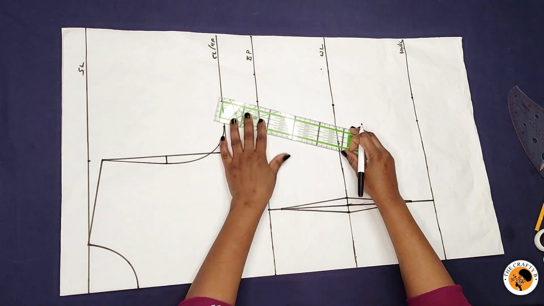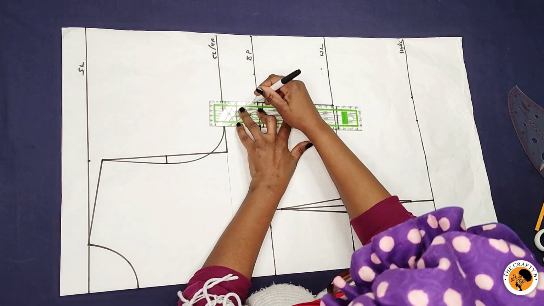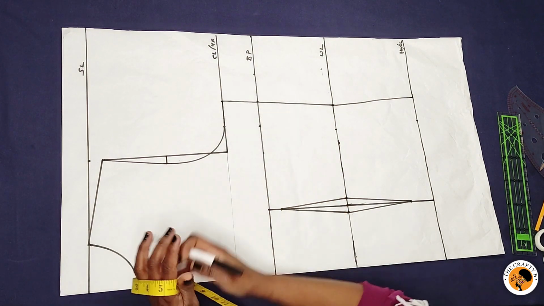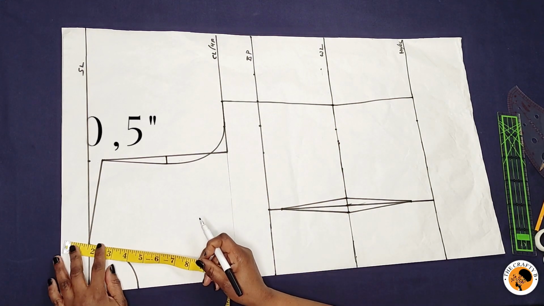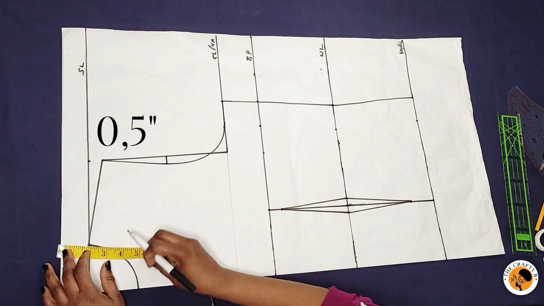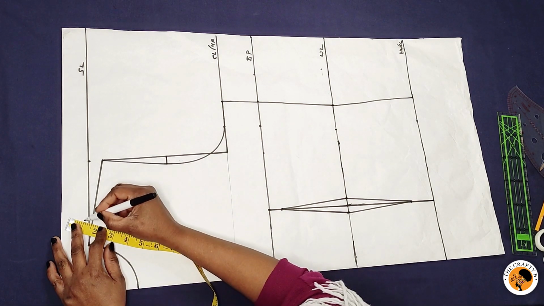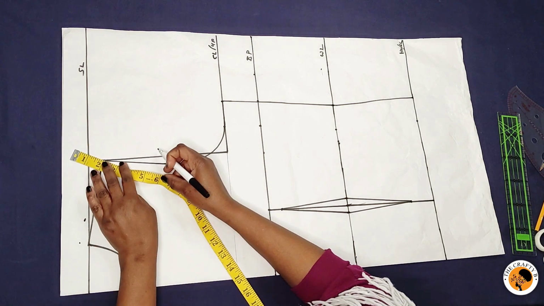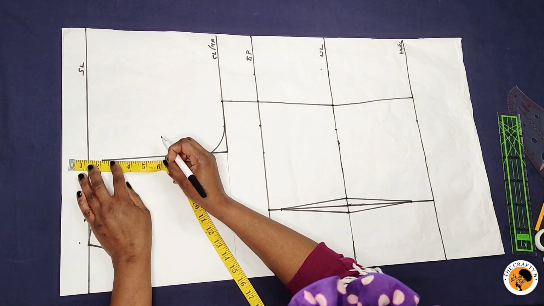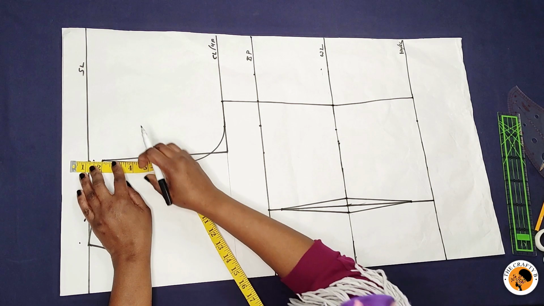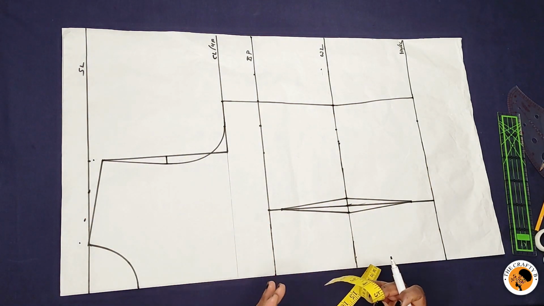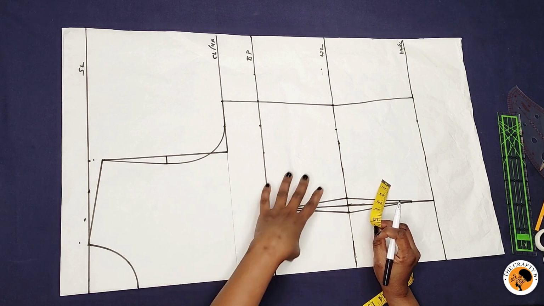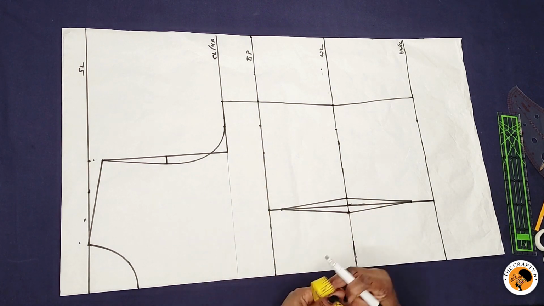Next, I'll connect all the lines. So coming to the shoulder line, I'm going to mark half an inch on the shoulder slope for the joining allowance when joining your pattern. Because if you don't add this half an inch on the shoulder for the joining allowance, your bust is going to snatch up on top of your breast, which is going to give a funny look to the bust side of your top.